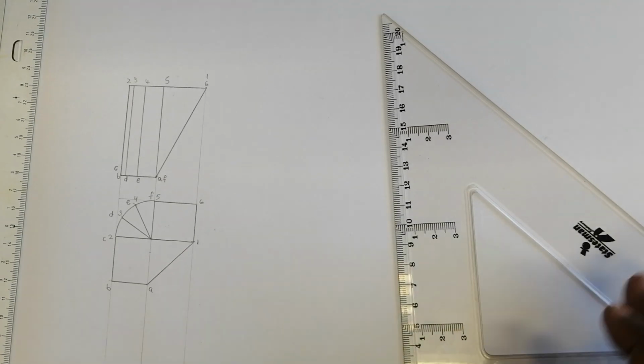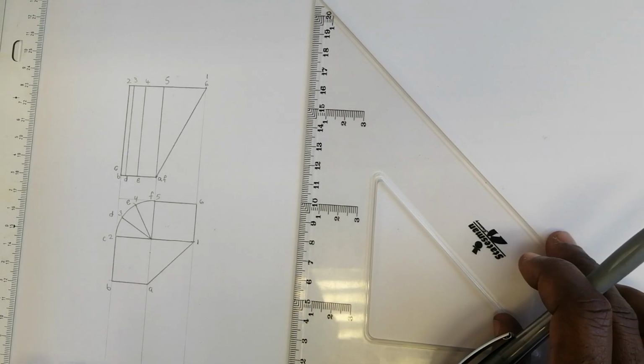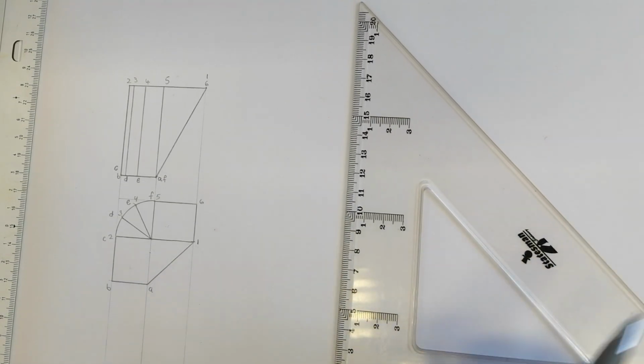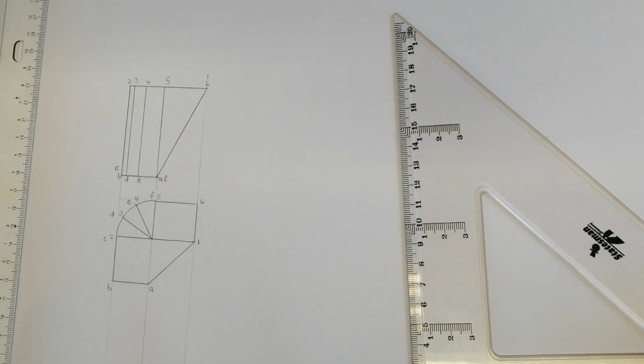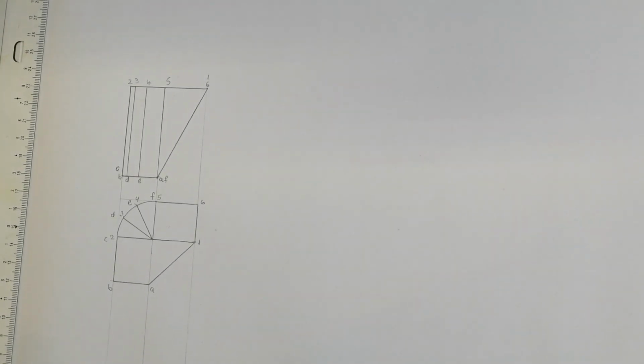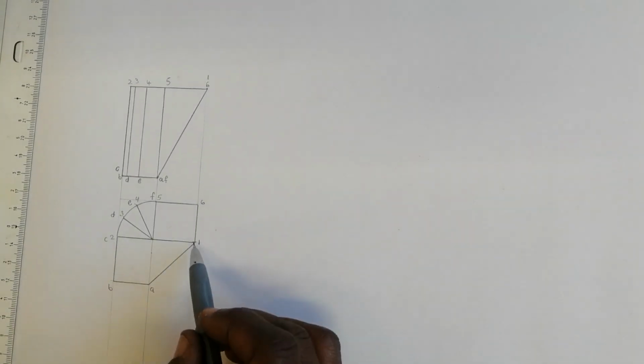So how are we going to create our triangle? We are going to start, let's say if we start with a line, if I consider the top rim.